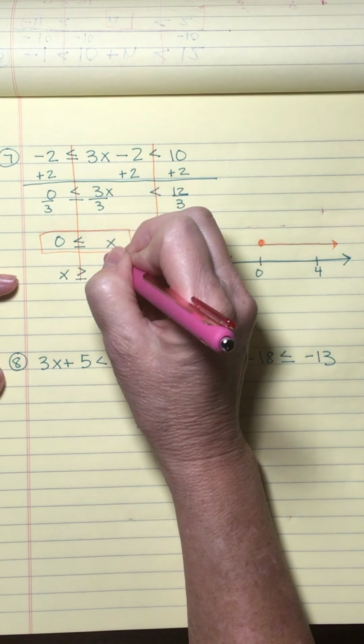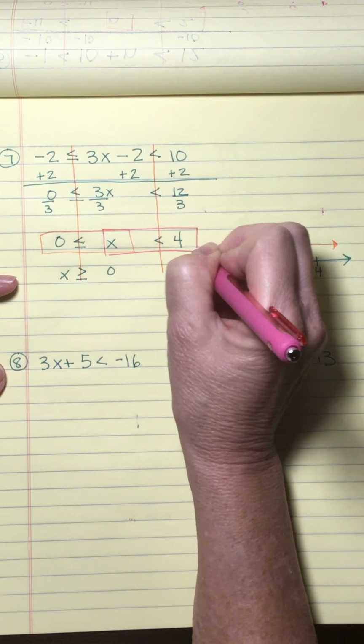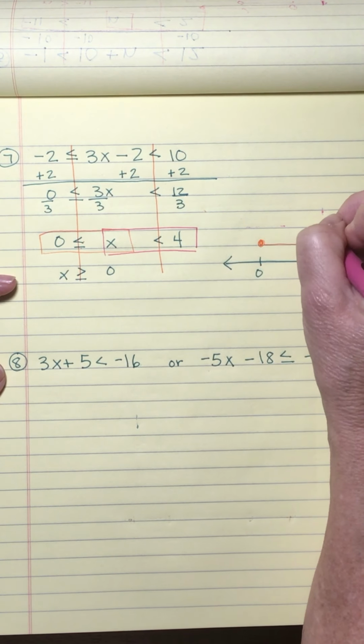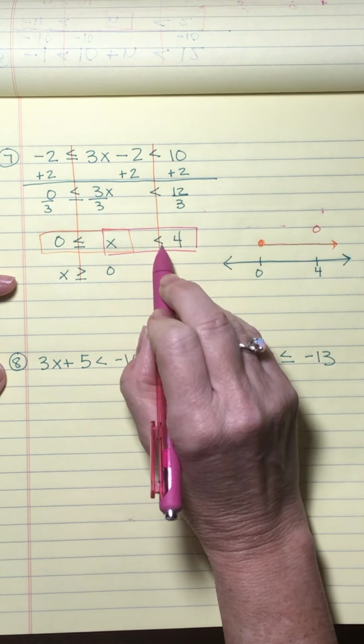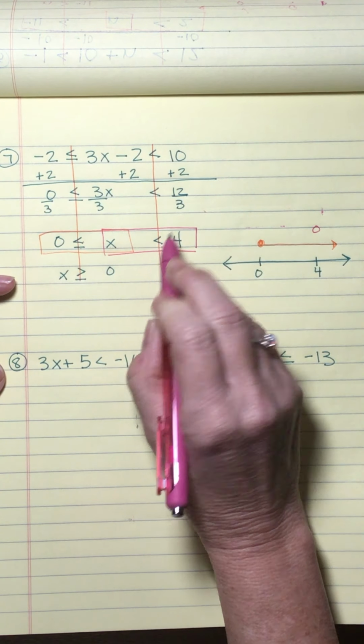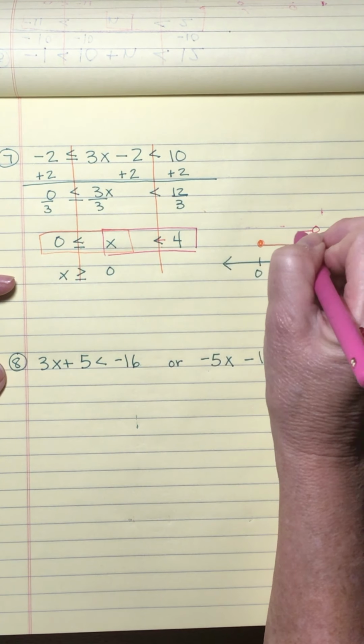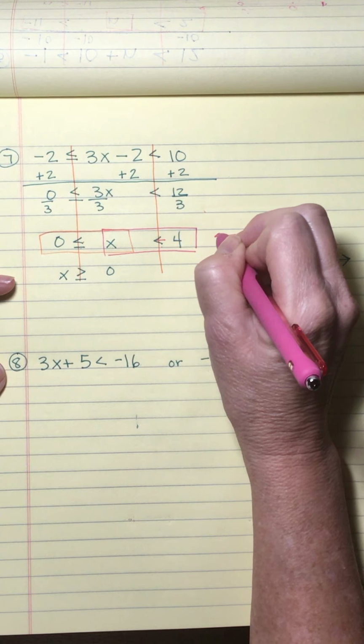Now I'm going to go ahead and graph this one, and I'm going to go to the 4, and I'm not going to color it in because it's not equal to 4, but it's anything less than, so I'm going to go this way this time.